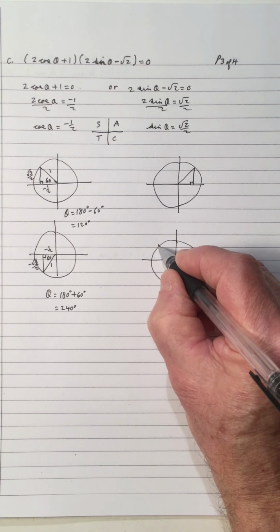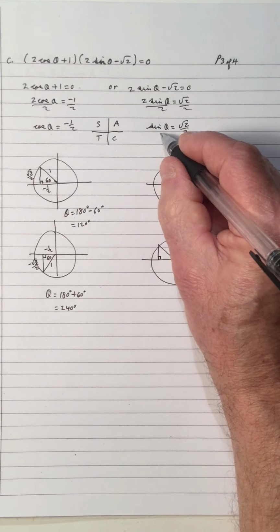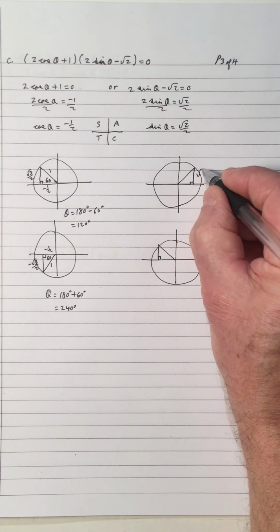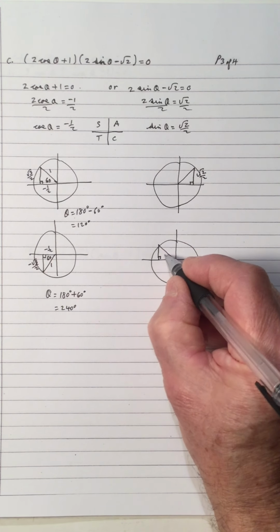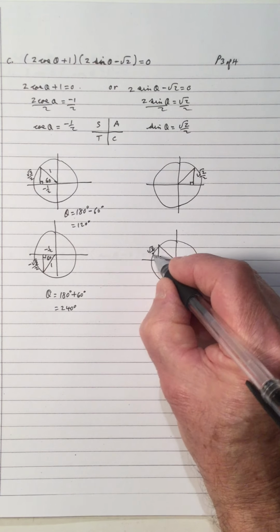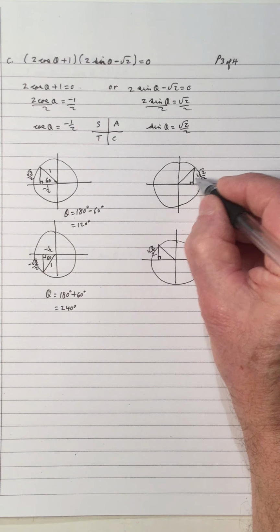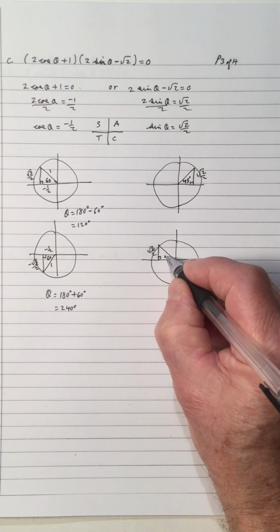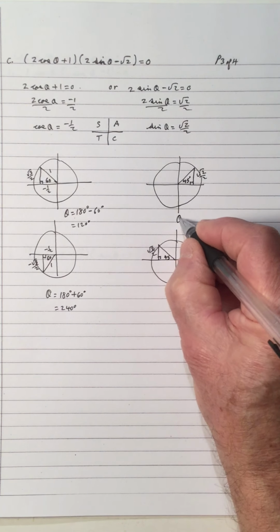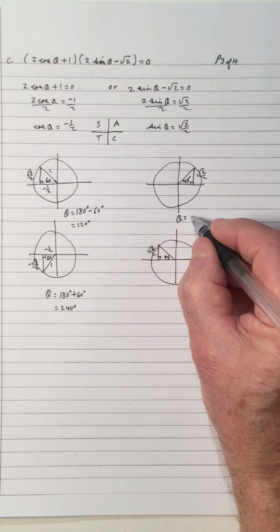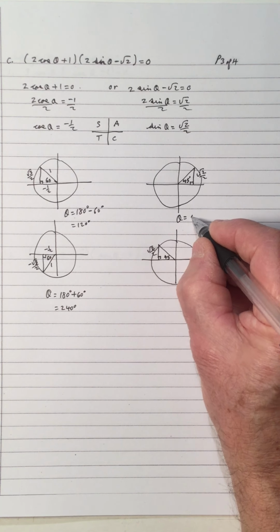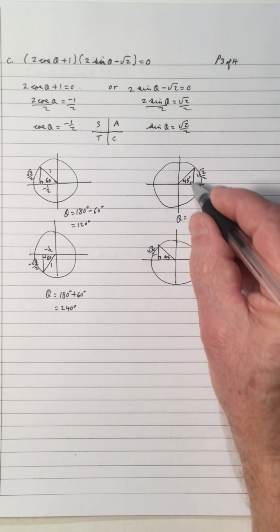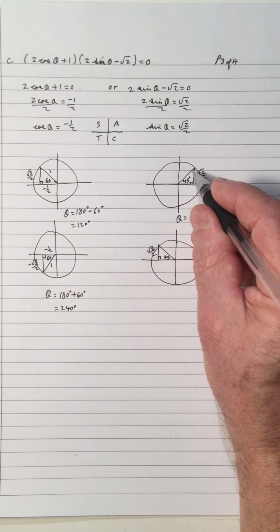Terminal arm in quadrant 2, perpendicular to the x-axis. The sine is the y. The y is root 2 over 2. And because it's root 2 over 2, automatically this angle is going to be a 45 reference. This angle is 45 reference. So in this quadrant, the reference angle is 45 because the reference angle is the rotation.